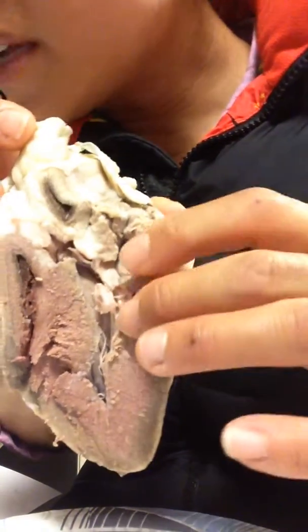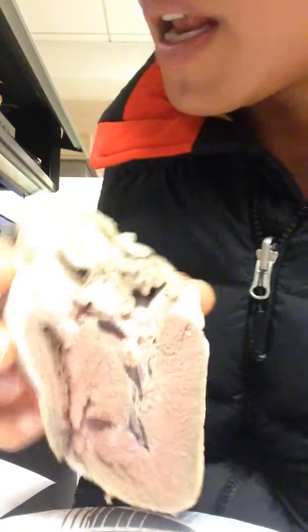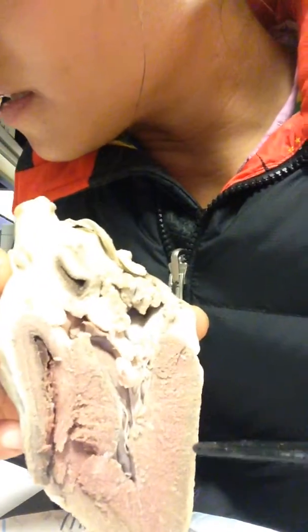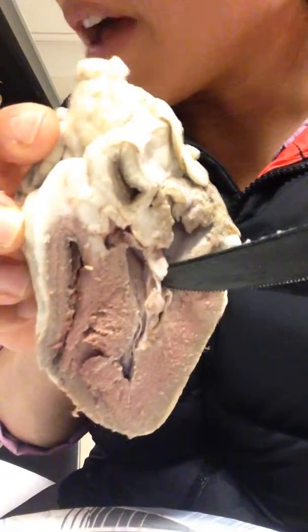On the next one, these ones are a little hard for me to figure out what is what, but let's try it. So there is the mitral valve. The mitral valve is, I think, on here. And then there's the aortic valve, which is below that.